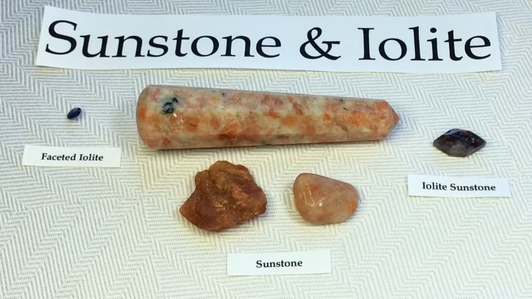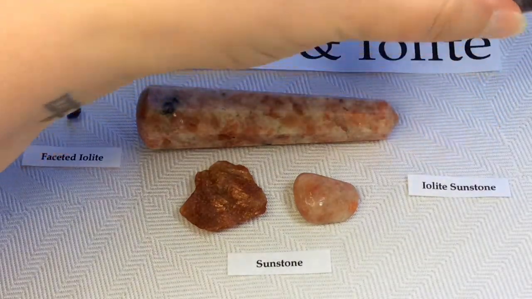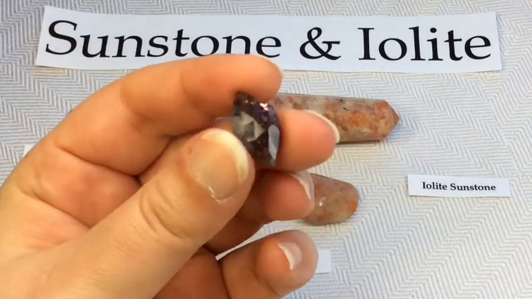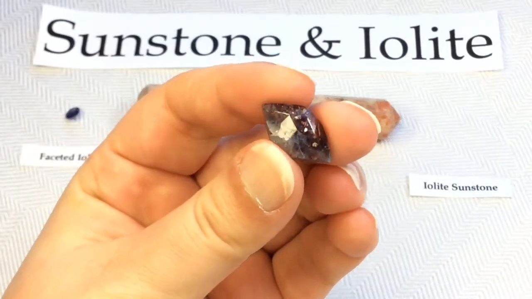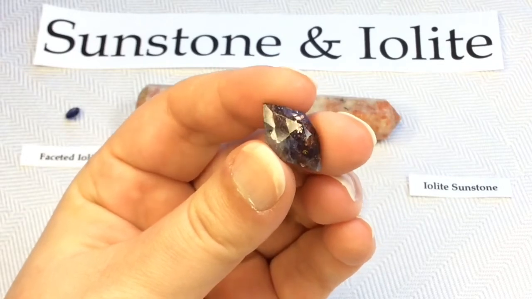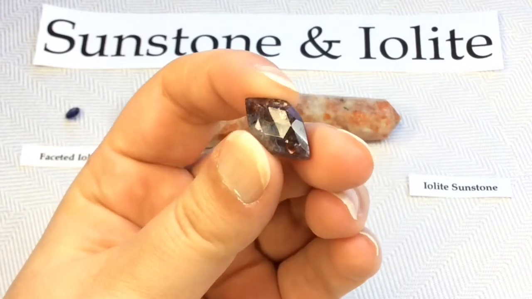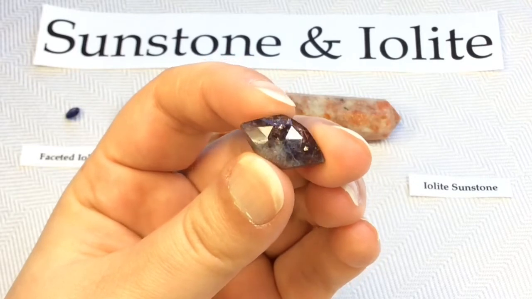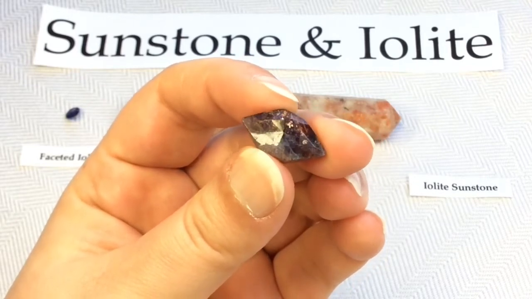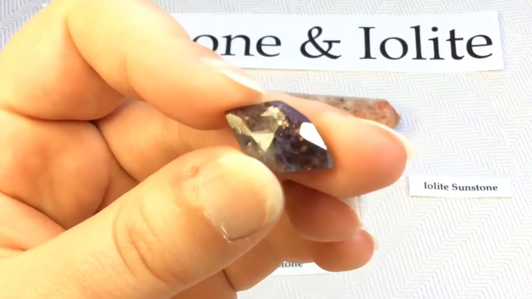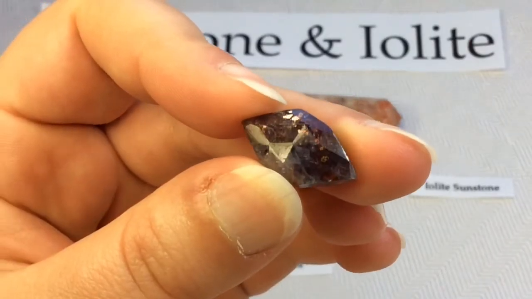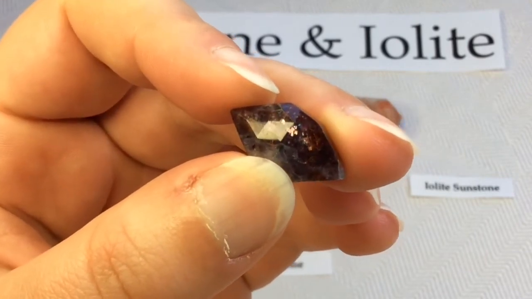And now for my prized beauty, one of my very favorite little specimens in my collection, my Iolite Sunstone. It's a recent acquisition. Absolutely love it. And again, this one has been cut and faceted into a gemstone. Isn't that just stunning? You can see the sunstone, the little metal inclusions inside quite easily.